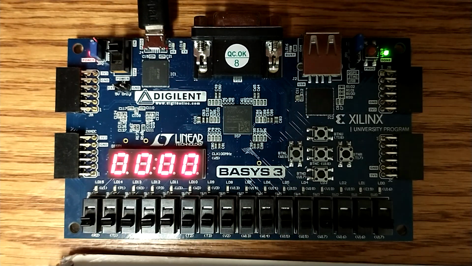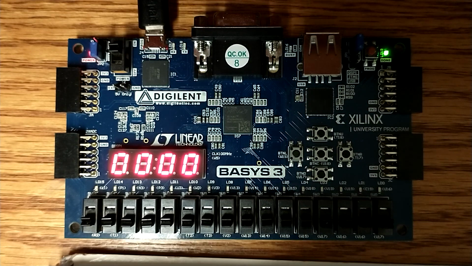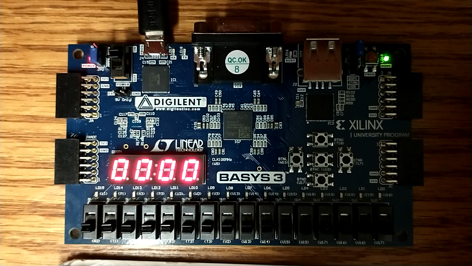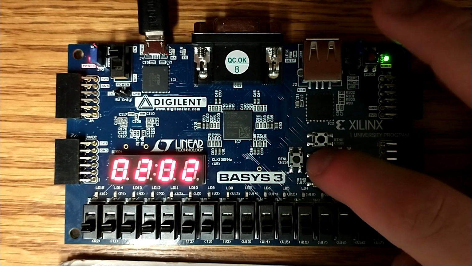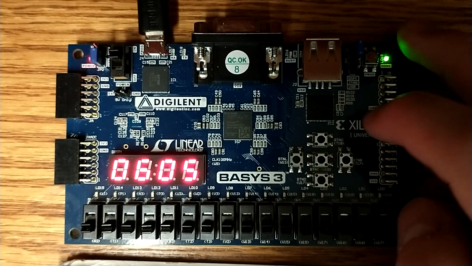Alright, so right here we have the FPGA loaded with the bit stream for Lab 8. It's the Debouncer lab. You can see we have this 7-segment display, and we have the center button right here, which will start to increment and record debounces.